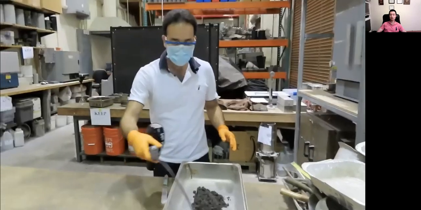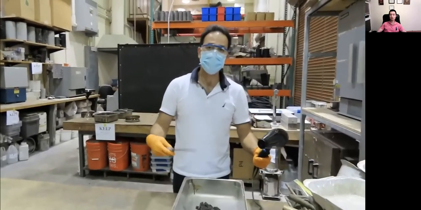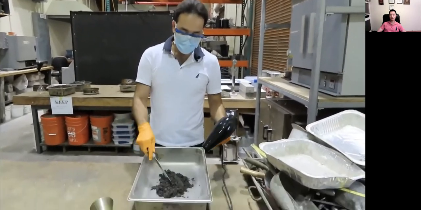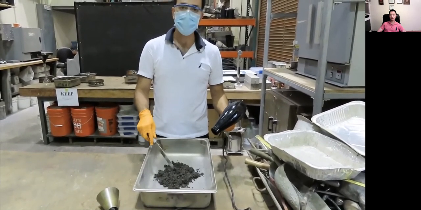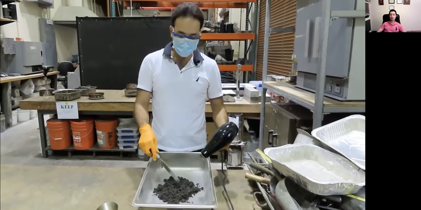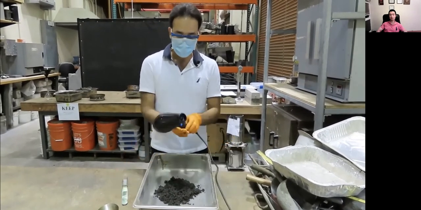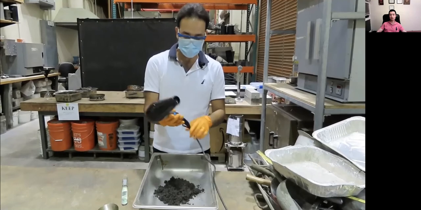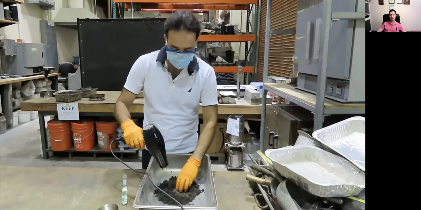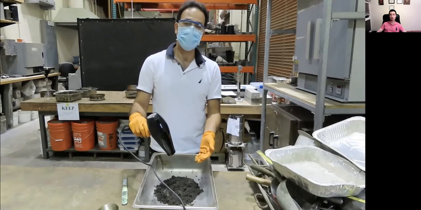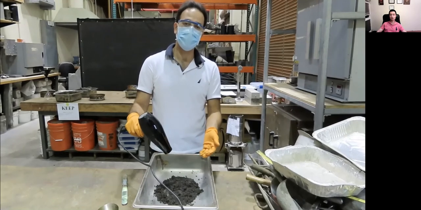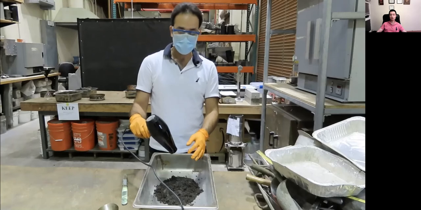I need to use a hair dryer and something to stir it. So I need to have SSD condition. As you can see, I have excessive water all around the aggregate. I want to get rid of it first, so use a hair dryer to dry it. It will take maybe 10, 15, 20 minutes to dry it.